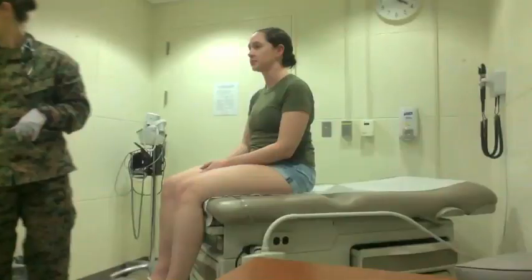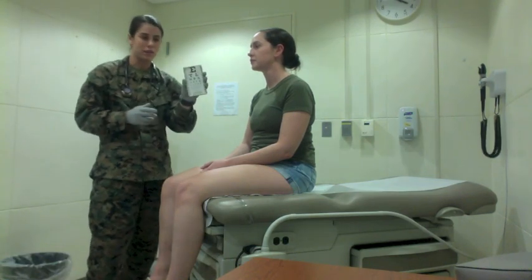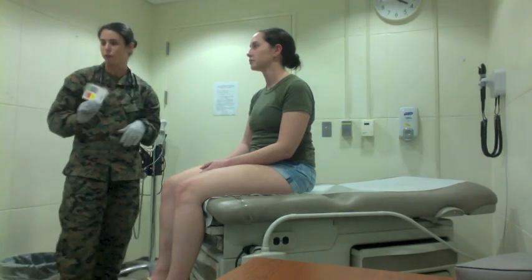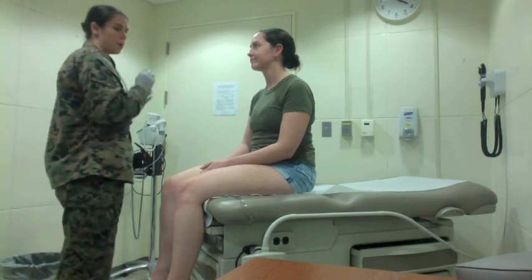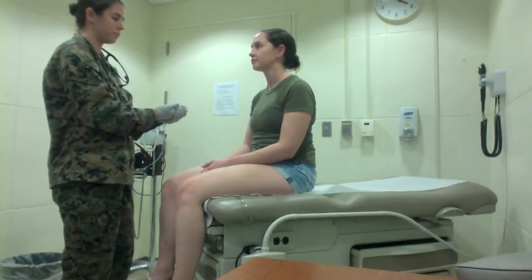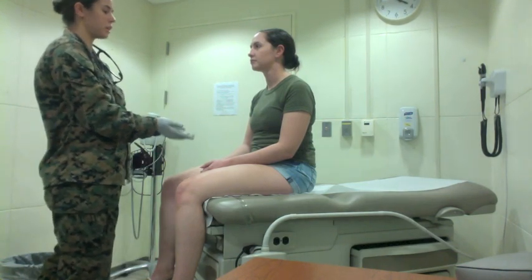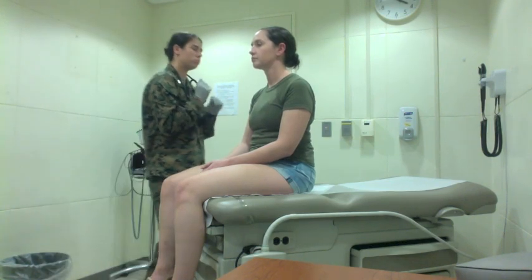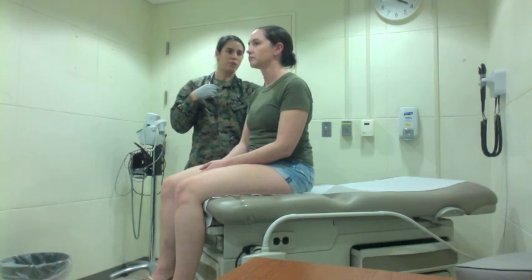Typically we would have the patient stand 20 feet away and use the Snellen eye chart to test distant vision. Since we don't have room in this room, we will not. And then we would also hold the other test in front of her so she could read it to see reading ability. And then I'm going to assess the external ear.